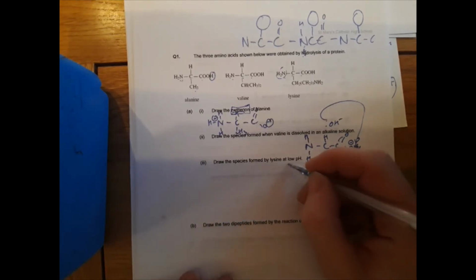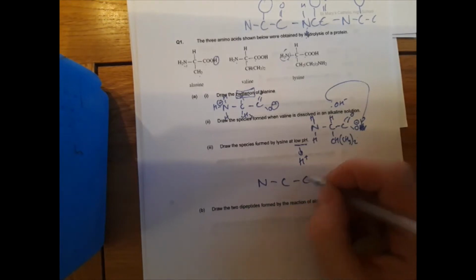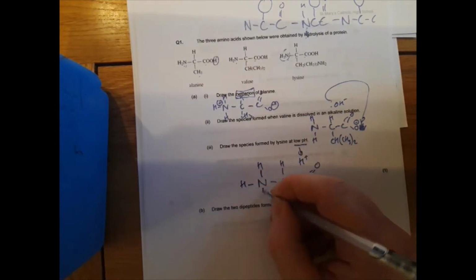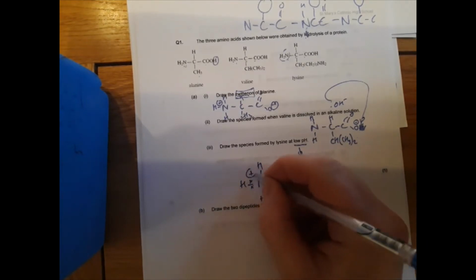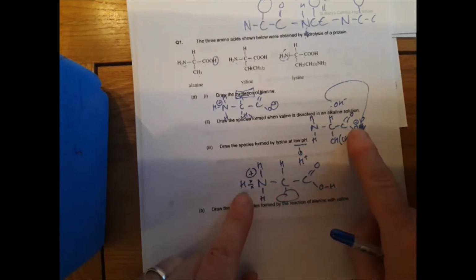Draw the species formed by lysine at low pH. Low pH means in acid, so when there's H+ around. So you do NCC, NCC, put your H on and your group, which you can't be bothered drawing. At low pH, that means there are loads of H+ around. Well, if there's loads of H+ around, that means this H is definitely still going to be stuck on, and this end will pick up another H+ by virtue of its lone pair there, so you get this. So at low pH, you form this. At high pH, in alkaline conditions, you form negative ions, and in acid conditions, you form the positive ions.